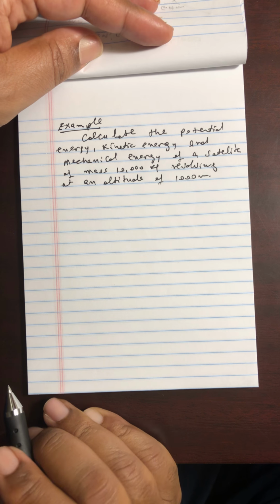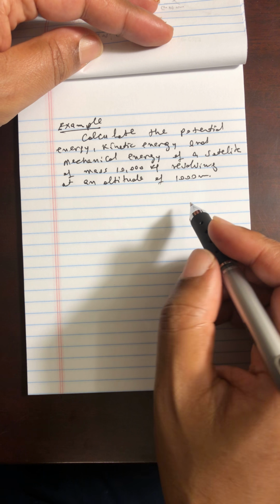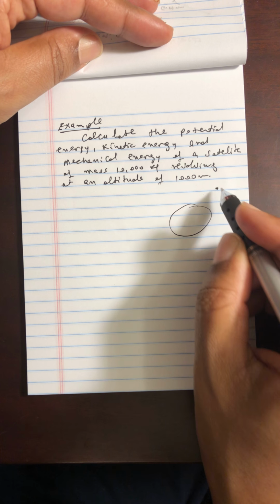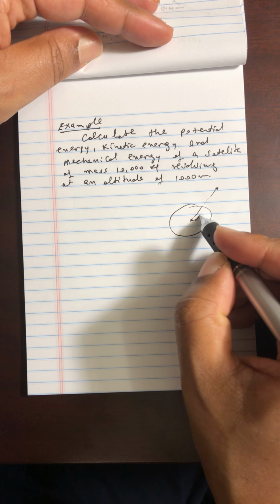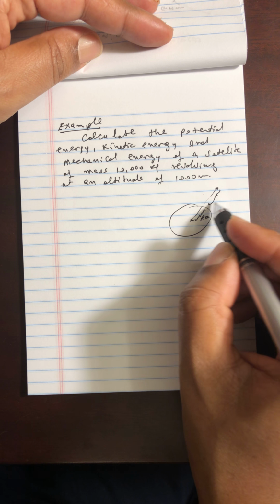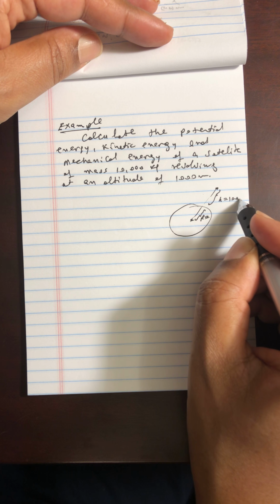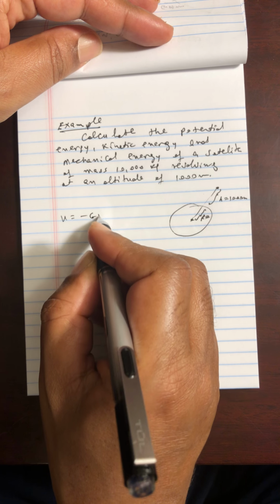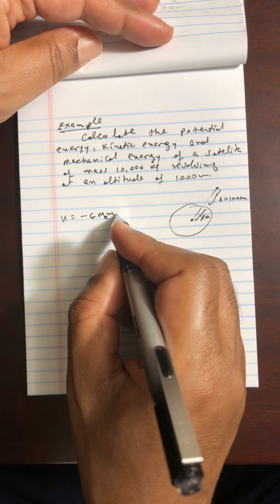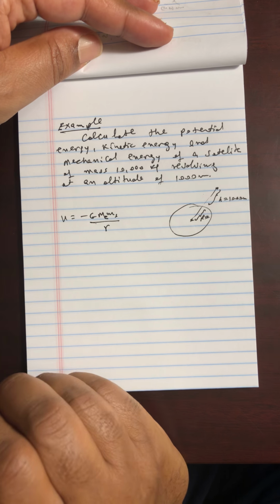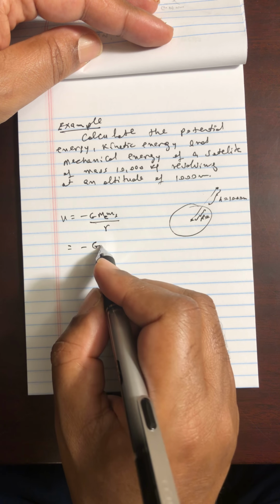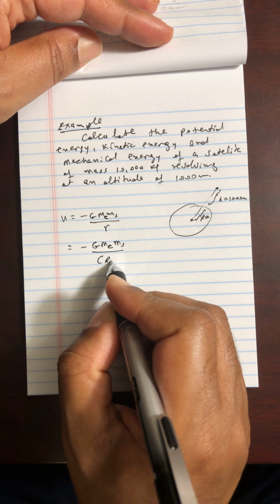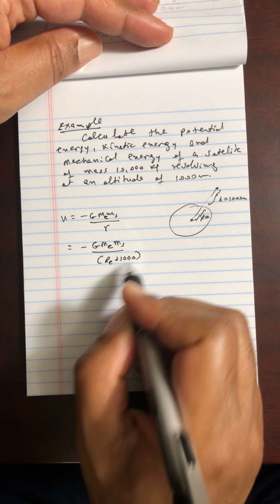Okay, so let's say this is Earth. Let's say the satellite is over here. So this is the radius of Earth, and this is the altitude h equals 1,000 meters. All right, so the potential energy is negative GMm. It's the mass of Earth, the mass of the satellite, divided by the distance, or negative G times the mass of Earth times the mass of the satellite, divided by the radius of Earth plus the altitude 1,000.